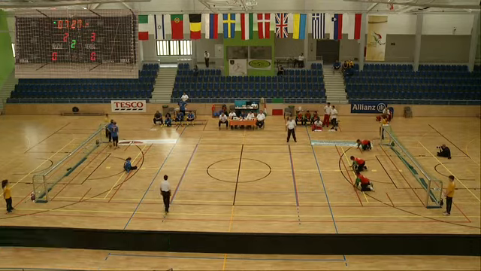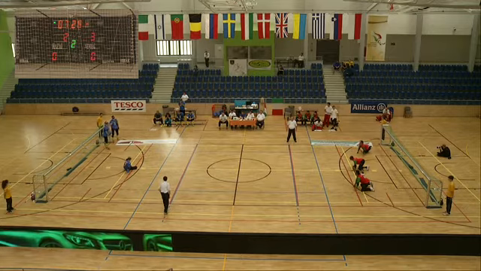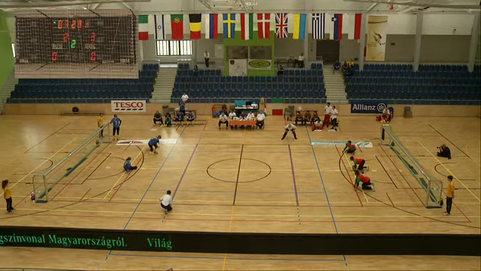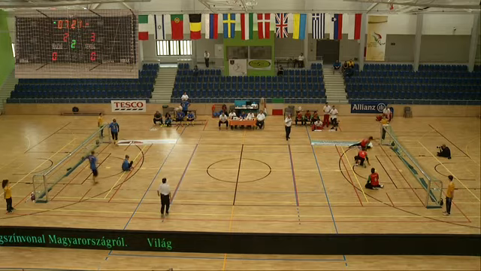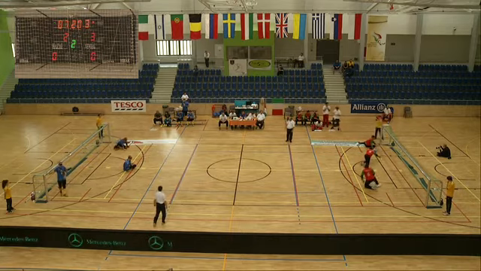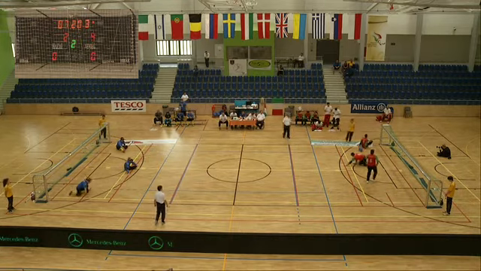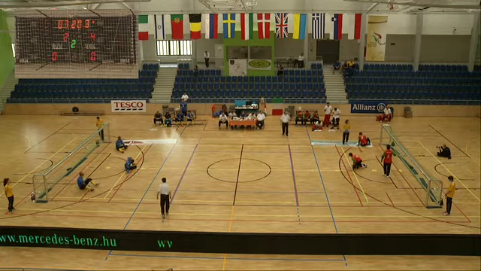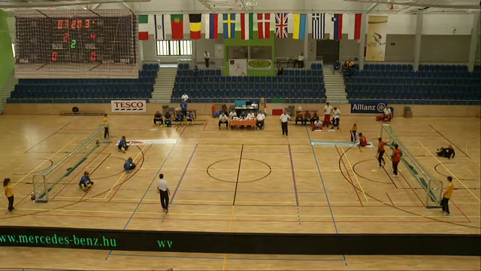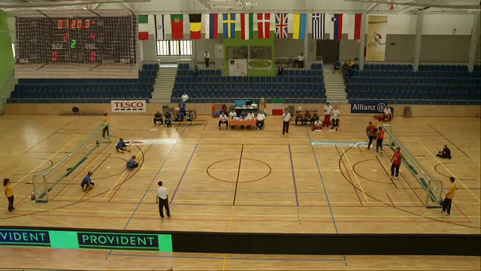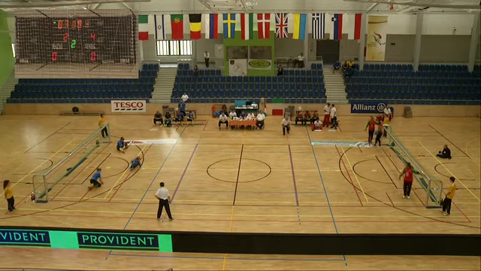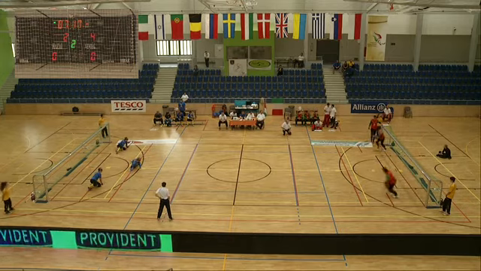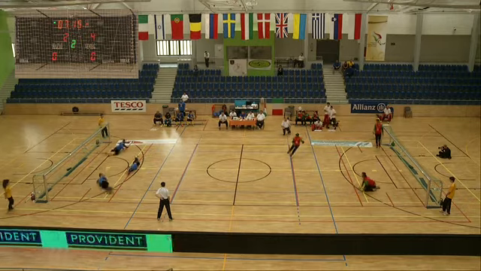Ball's dropped back in to Ukraine. Number 2 now comes across and takes the shot, and it's straight in the goal. So that's a quick return. So now we have 4 Ukraine, 2 Portugal. So number 4 takes the shot.